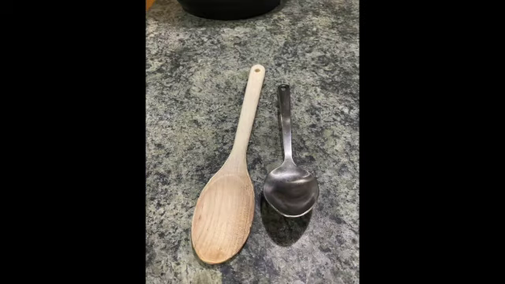So the last thing that I wanted to show you were some solids that I had laying around the kitchen, and these were two easy things to find. I wanted you to be able to see with just an eye test that these two objects were actually different in size, and I think you can see that pretty well. We have a wooden spoon and a metal spoon here.